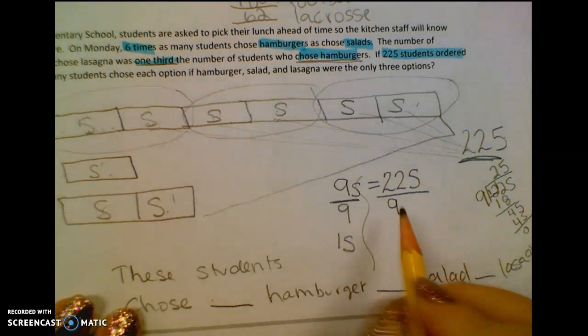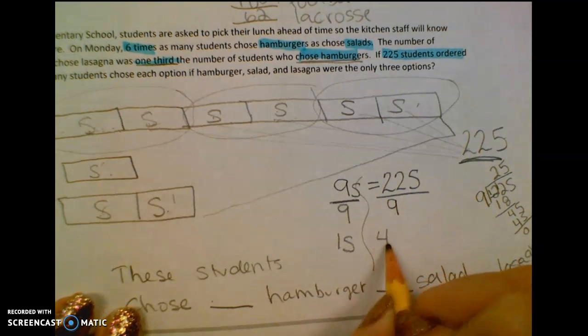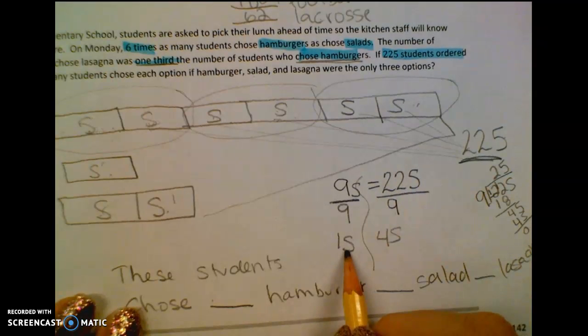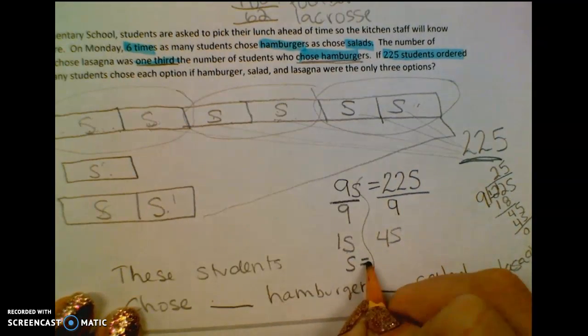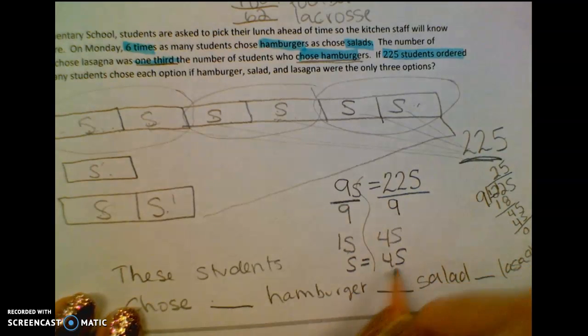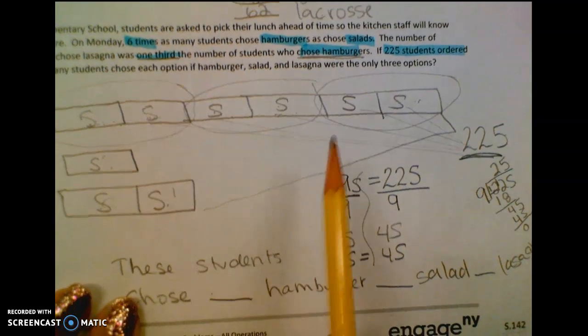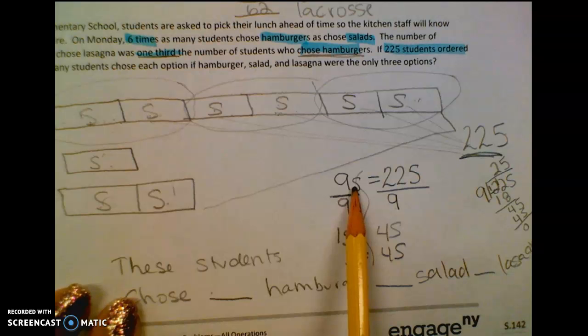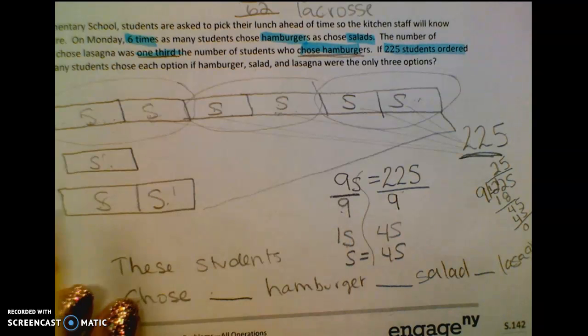So how many? There would be 45. 1s would equal 45. Therefore, s equals 45. Again, realize that what I was doing to my variable was multiplying. So to undo it, I do the inverse operation, which is division. So next time, if I can come up with just the equation, I could solve it using those steps.